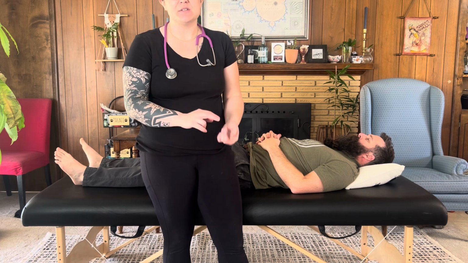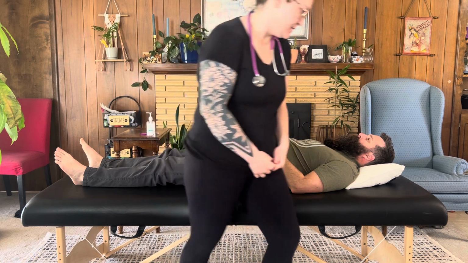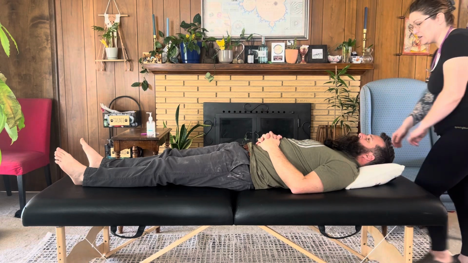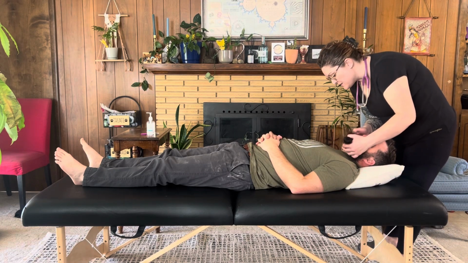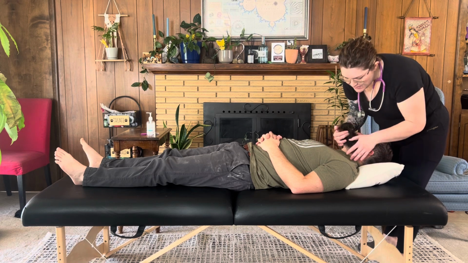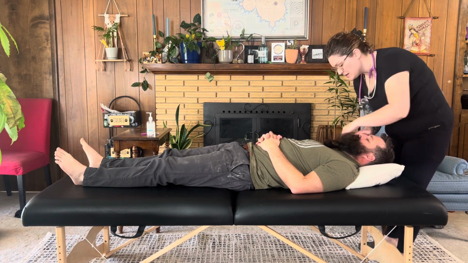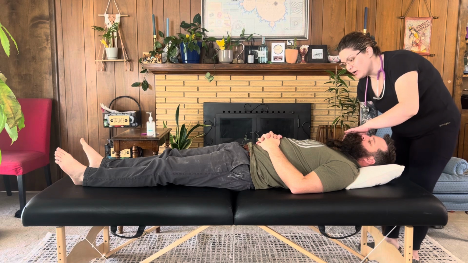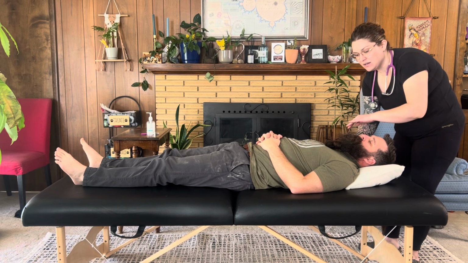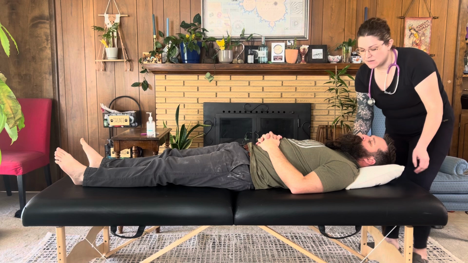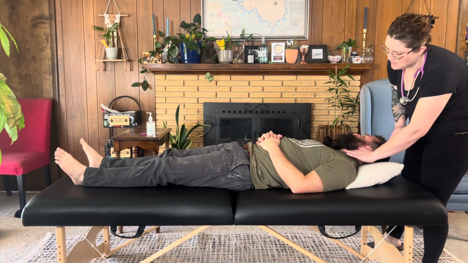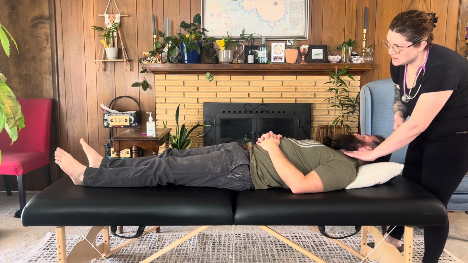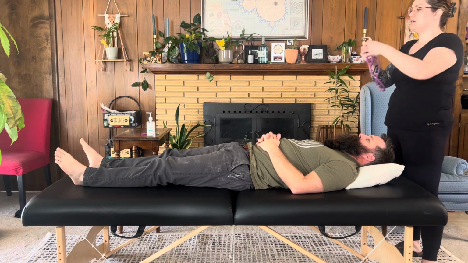Next part of this assessment is we'll assess the carotids. I'm going to inspect, palpate, and auscultate. Come over here to the right carotid. First, upon inspection, there's no obvious distension, no redness, temperature is good. So I'm going to palpate the right carotid. 2+, palpating the left carotid. 2+.